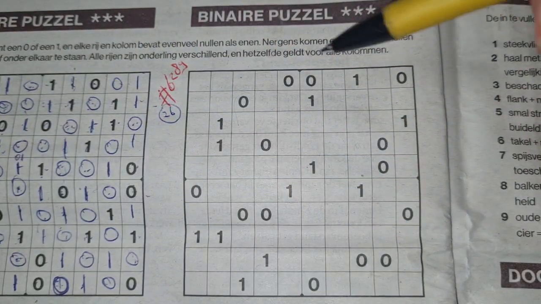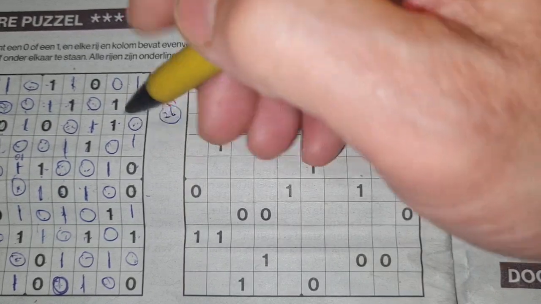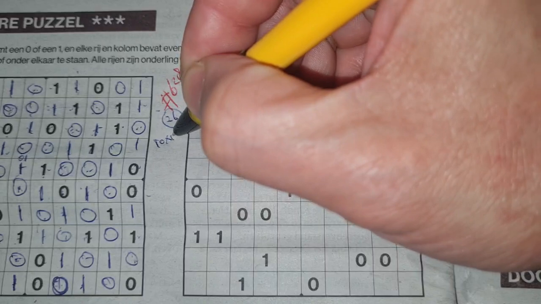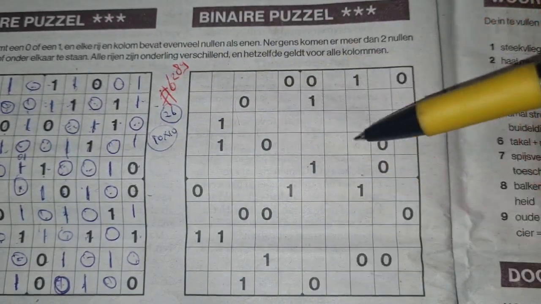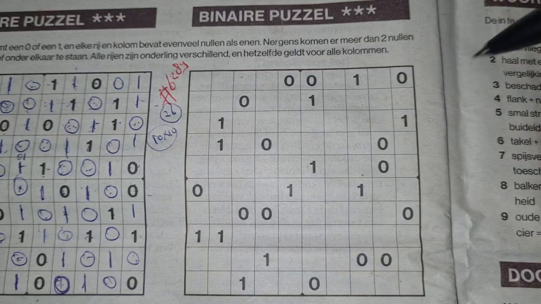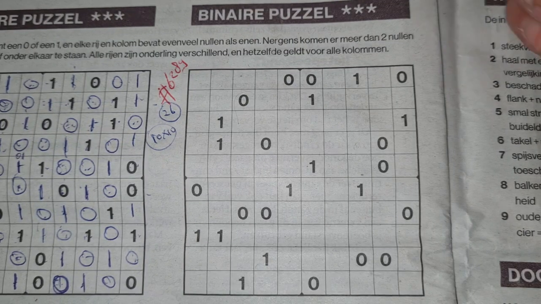And what kind of binary puzzle is this one? 1, 2, 3, 4, 5, 6, 7, 8, 9, 10. Yes, it's a 10 by 10 binary puzzle. That means in a row or in a column, there are always 5 ones and 5 O's. Alright, so let's get started.